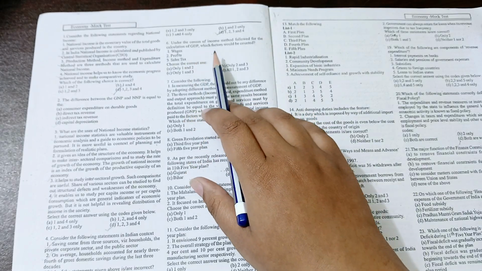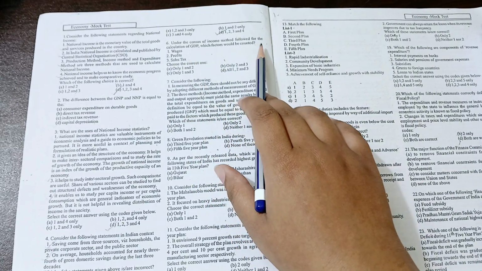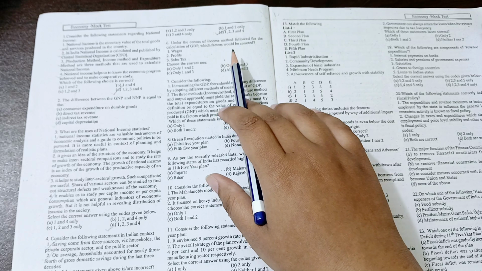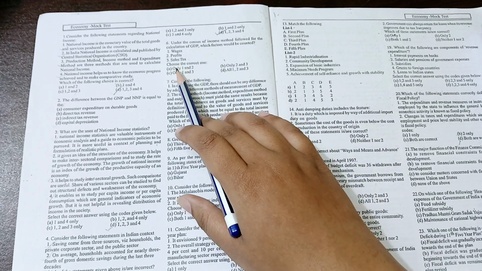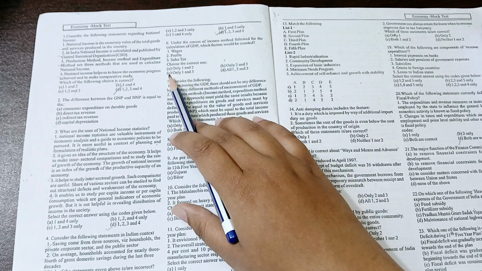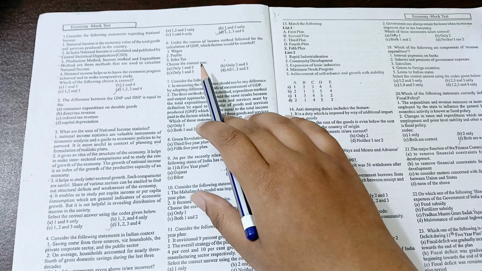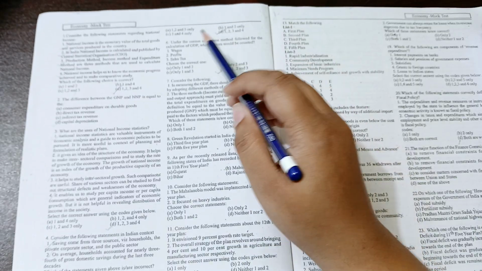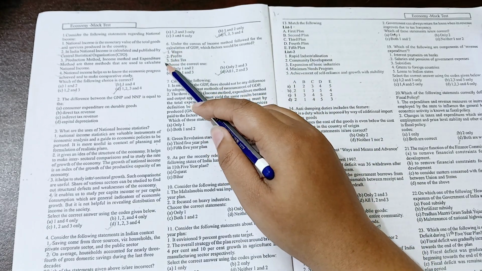Under the census of income method followed for the calculation of GDP, which factors would be counted? Wages, profits, sales tax. Choose the correct one. तो इसका आंसर है ऑप्शन D, all 1, 2 and 3: wages, profits and sales tax.